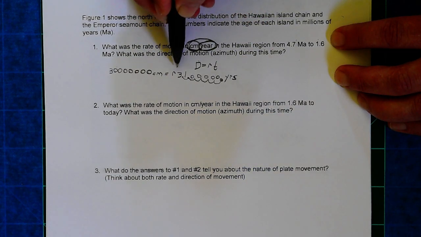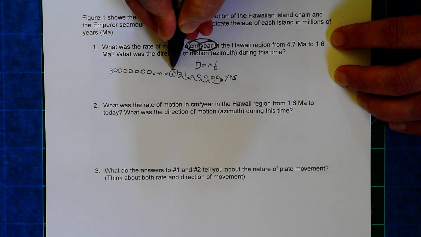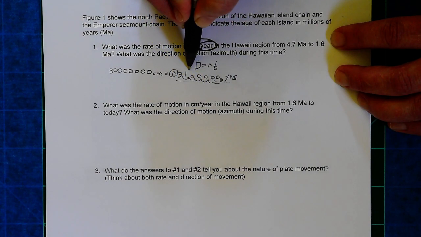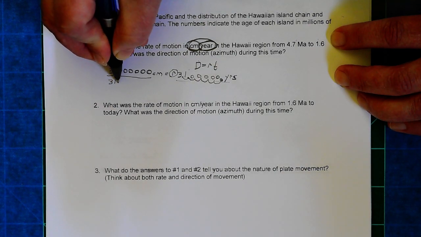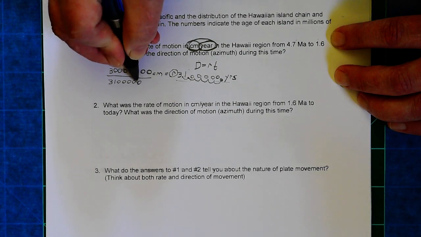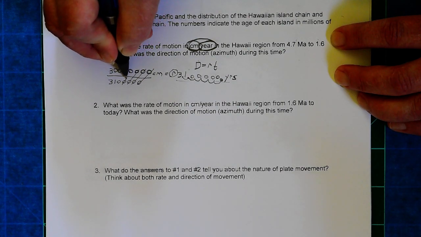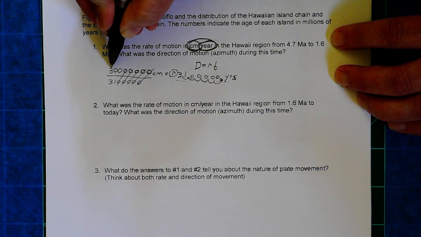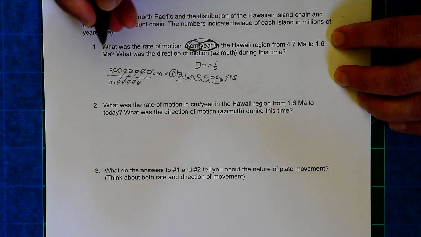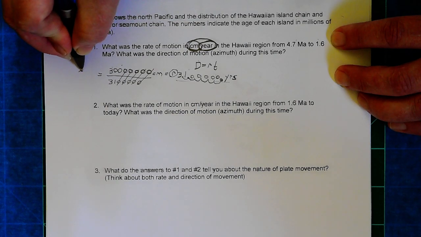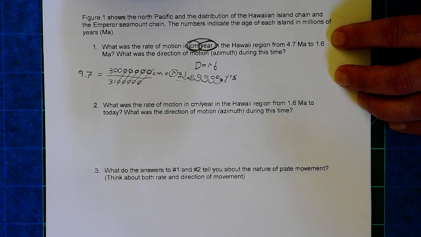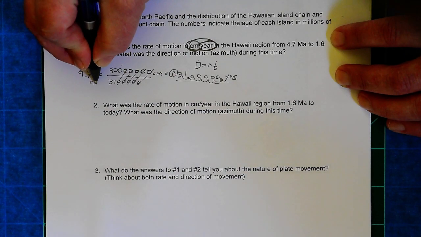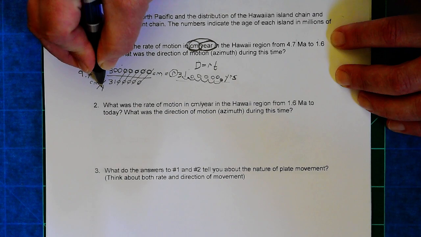All right, so how do we solve this then? We have to get rate, r, by itself, so we divide each side by this number. I can easily cancel out a bunch of these zeros. Let's see, 300 divided by 31 is going to be something close to 9.7, I think. Yay, I got it right. So 9.7, and that's going to be centimeters per year.